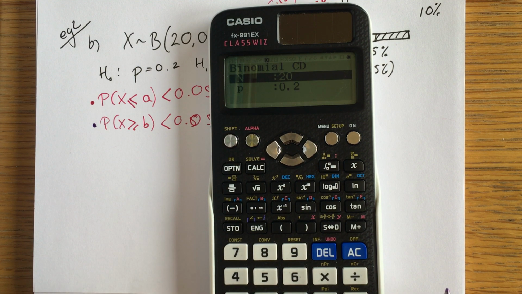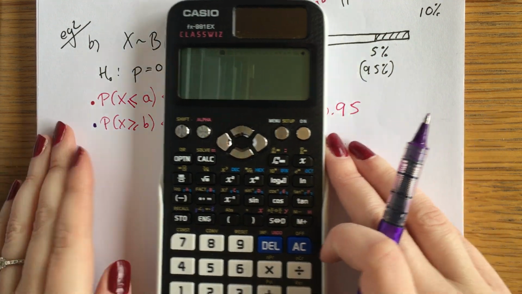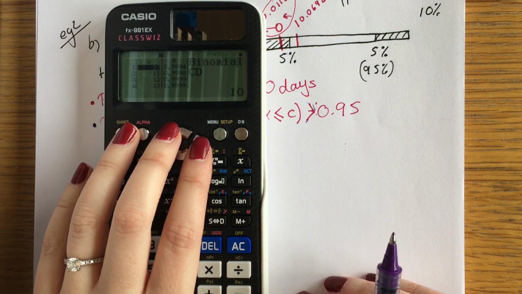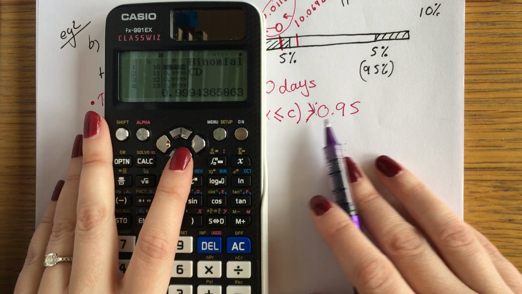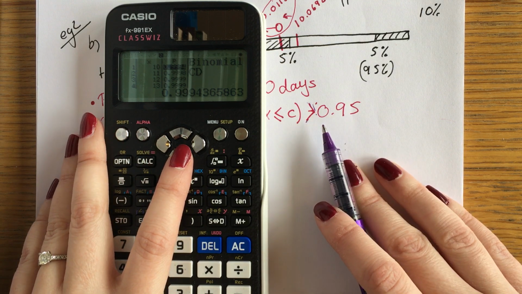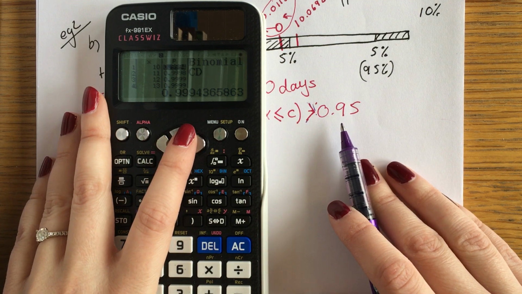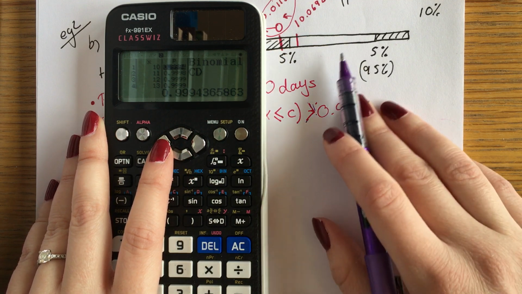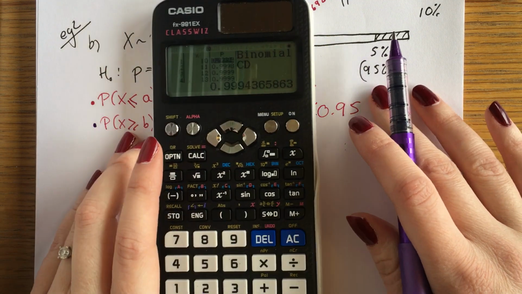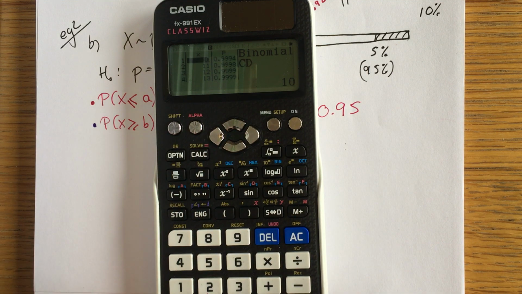So it's a sample size of 20, probability of 0.2. Now, as you can see, my numbers are already bigger than 0.95 because it's 0.99. They're already massively bigger, so I actually need to go back. It means that the region is quite large, which is going to impact my probability. So what I can't do is insert it. So I'm just going to override.